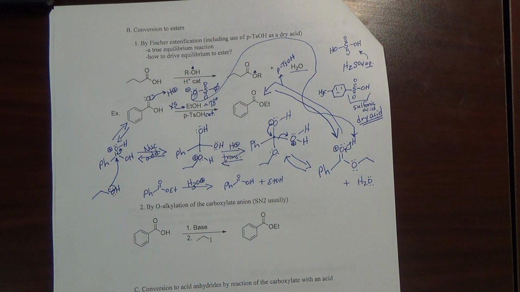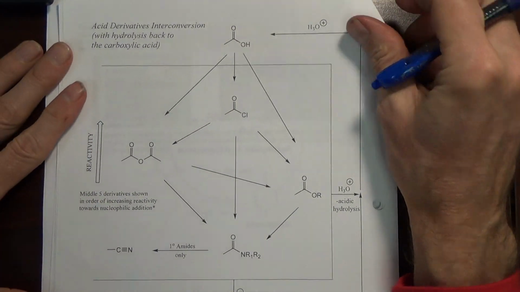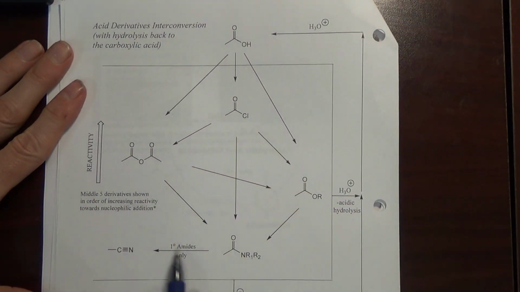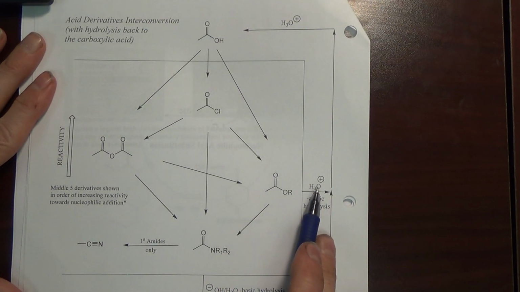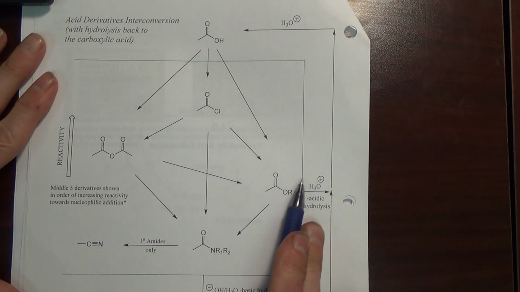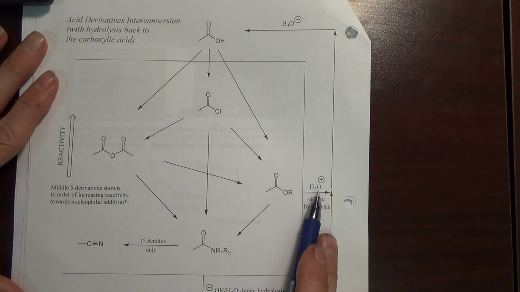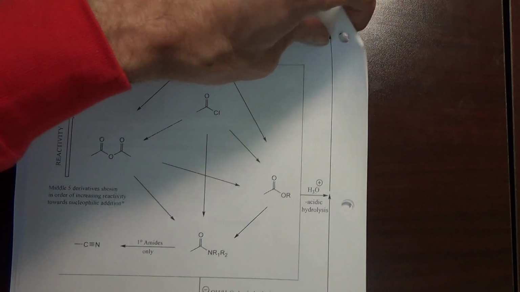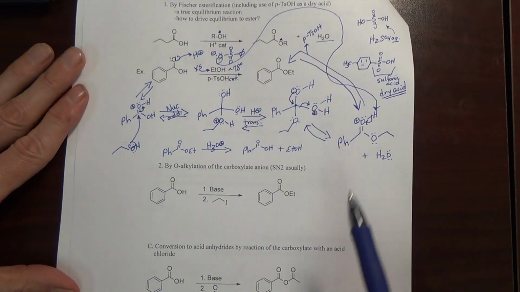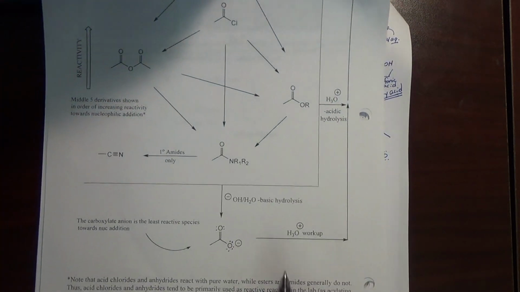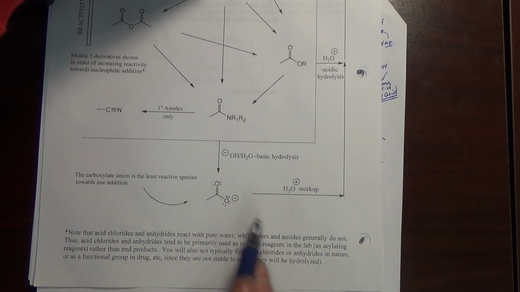Now, of course, that was shown in the reaction diagram. Any derivative in the box, such as an ester, can be hydrolyzed back to the carboxylic acid using either acid and water, okay, H3O plus, which is what we just showed there. It's the reverse of a Fischer esterification. Or you could use aqueous base, okay?